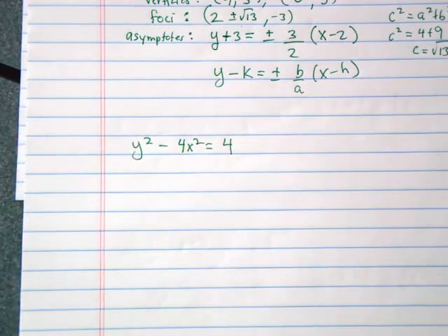When's it a parabola? It only has x squared or it only has y squared. One or the other, but not both. Does this hyperbola go left and right, or does it go up and down? And how do you know it goes up and down? The y is positive, so the y positive tells you it goes up and down. It's always whichever one is positive.